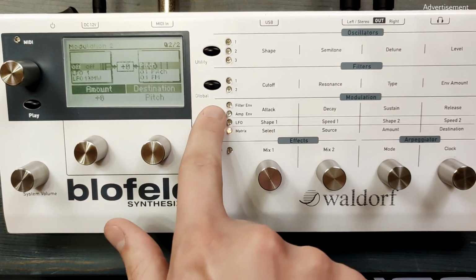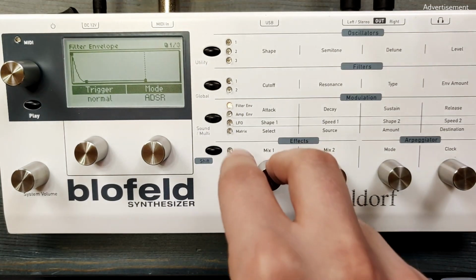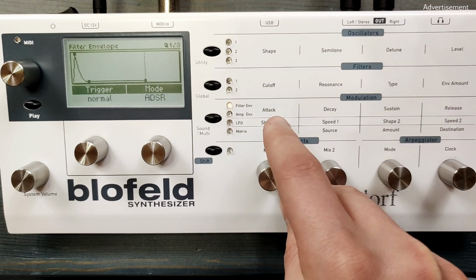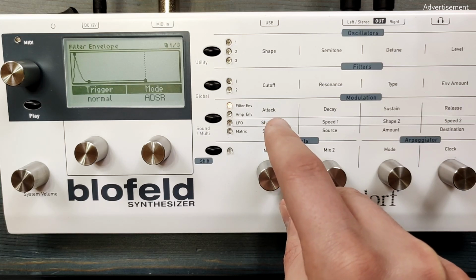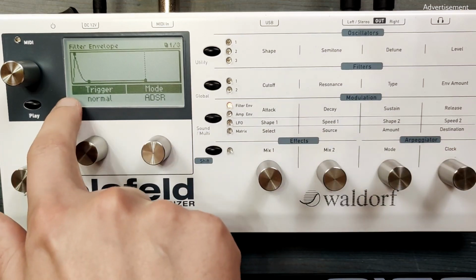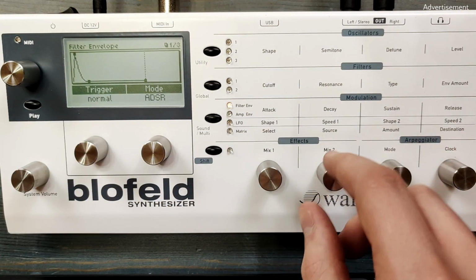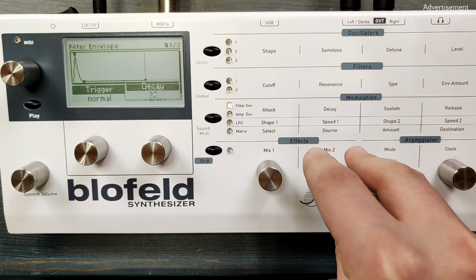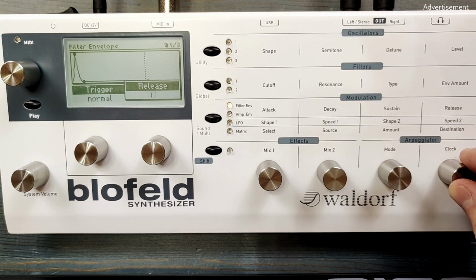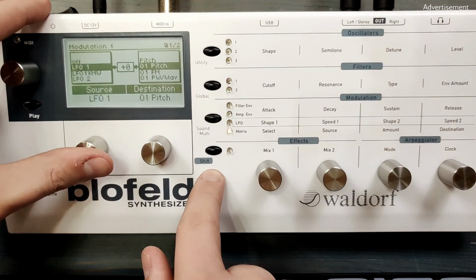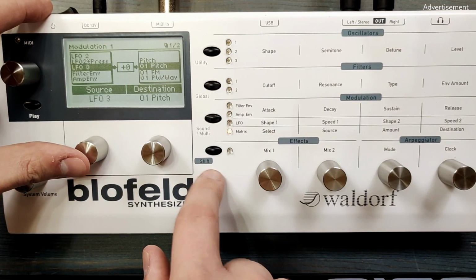We can go immediately to our filter envelope, which is going to control the loudness of the noise. Let's say we add a small attack time of 11, decay of 32, and release of 39, for instance. And of course we have to apply the filter envelope to the noise level.